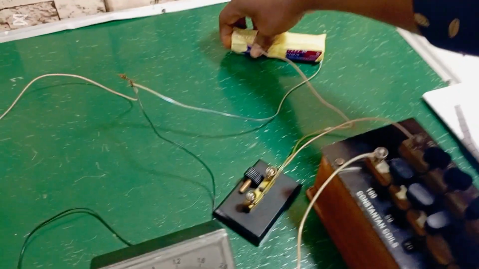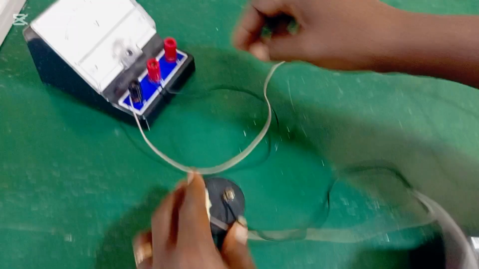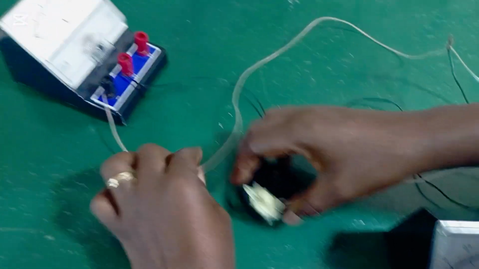The positive terminal of the cell to the positive terminal of the ammeter. Do you understand? And also make sure that the resistor is in parallel.